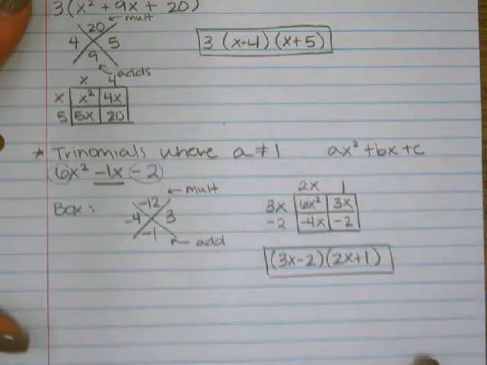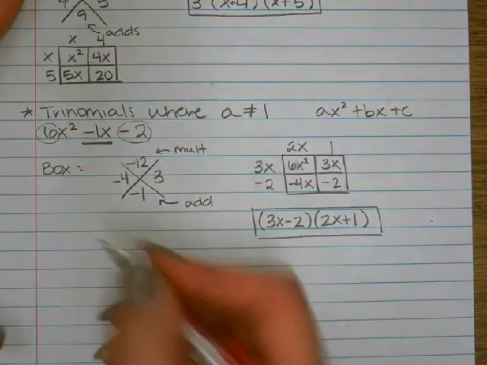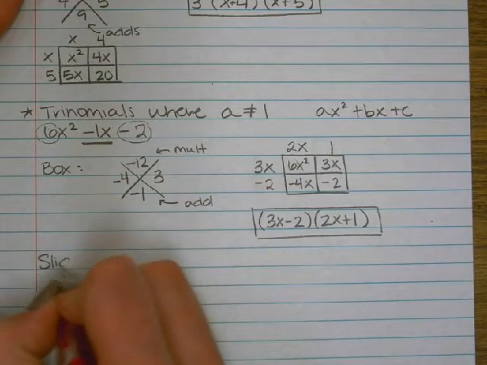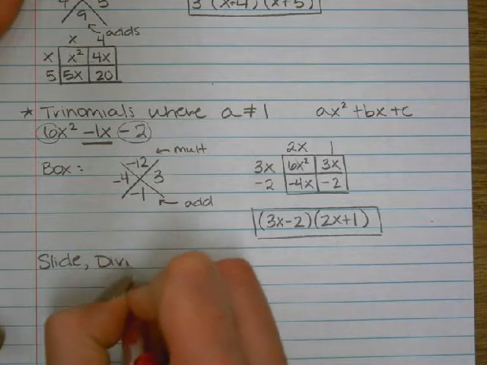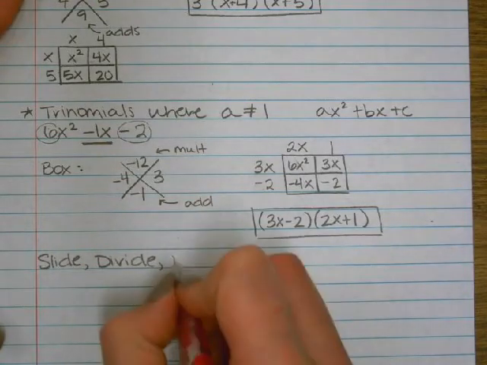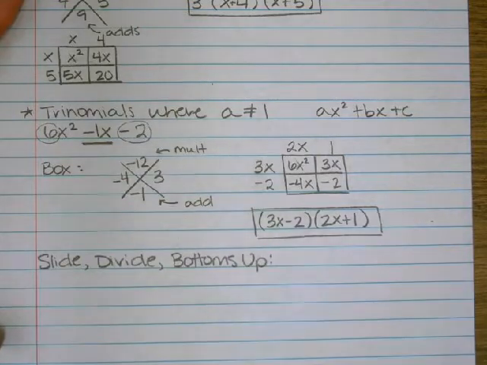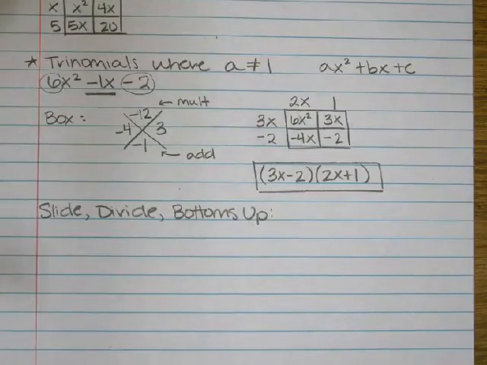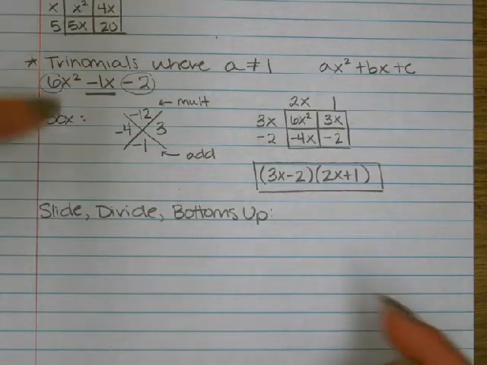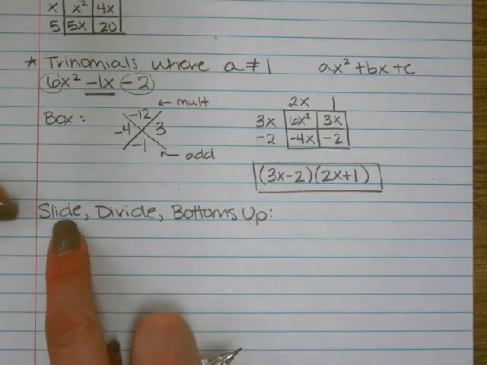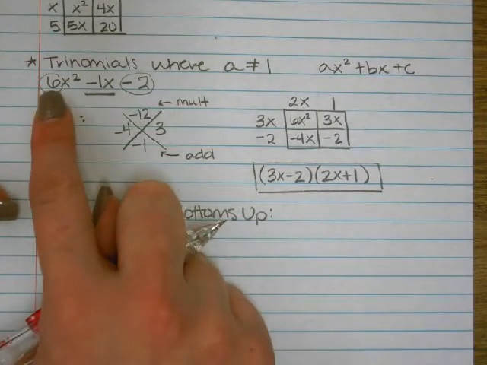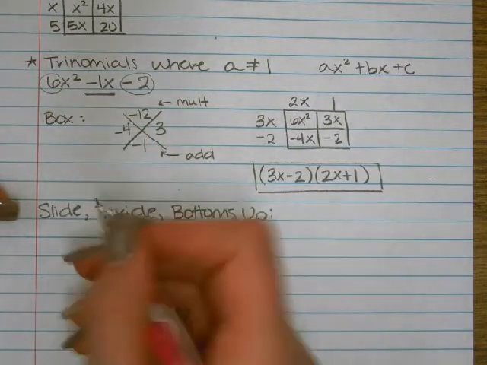All right, now there's another way you can do the same problem that is called slide, divide, bottoms up. You'll find some math teachers really like this and some math teachers hate this. So I'm going to go ahead and teach it to you, and if you don't like it, you don't have to use it. So with slide, divide, bottoms up, the first part is the slide, and that's what we did when we did 6 times -2.